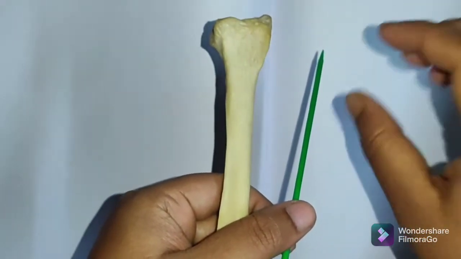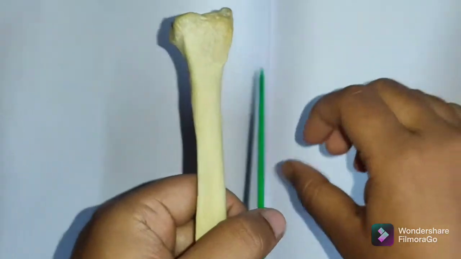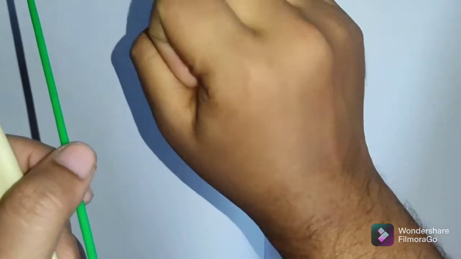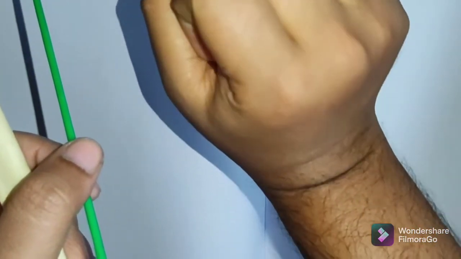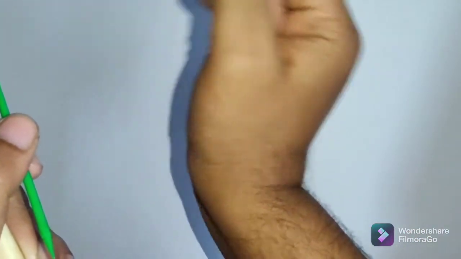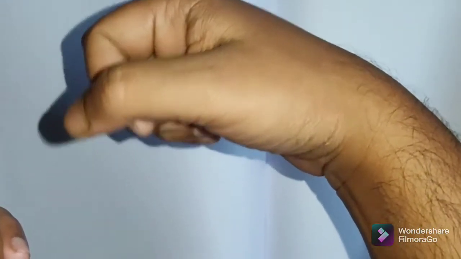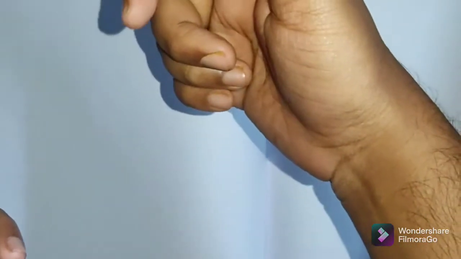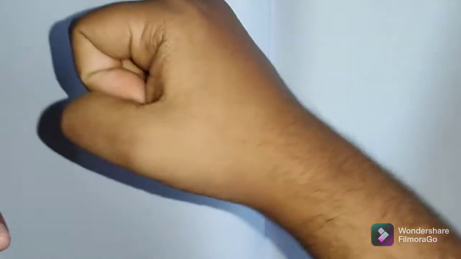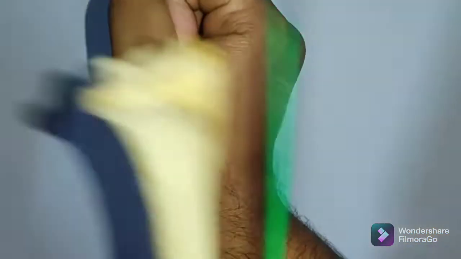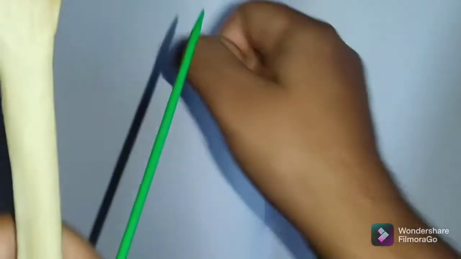That is generally seen when your hand is dorsally flexed, not ventrally, because in the case of a ventrally flexed position, that will be a case of Smith's fracture. I will come to it later, but in the dorsally flexed position, what happens is the Colles fracture.